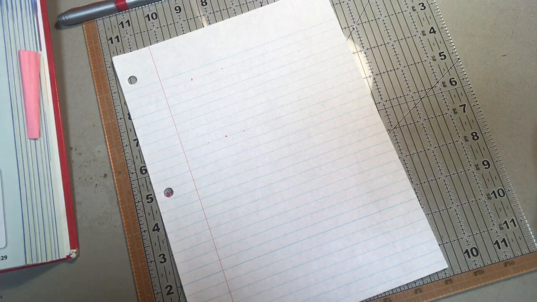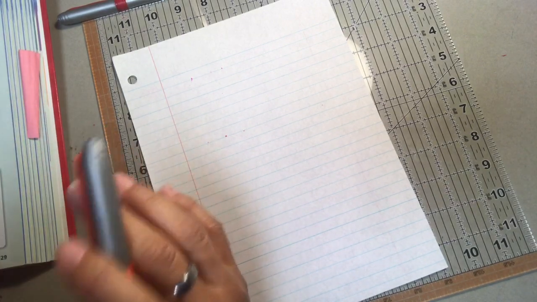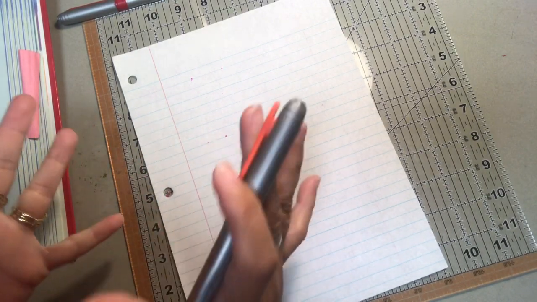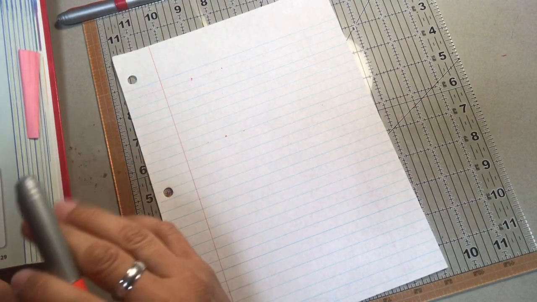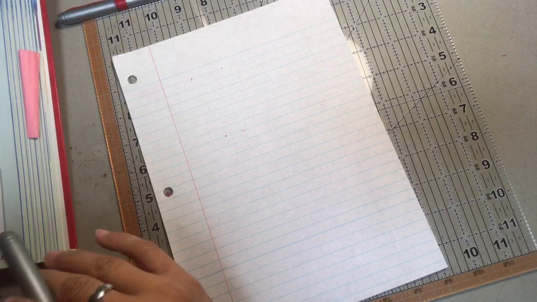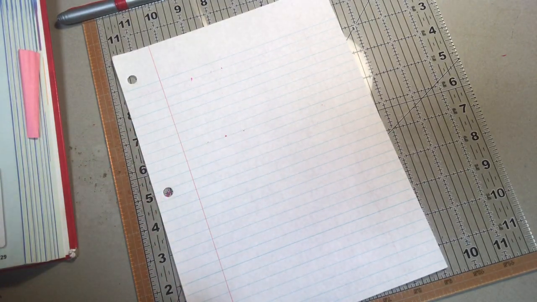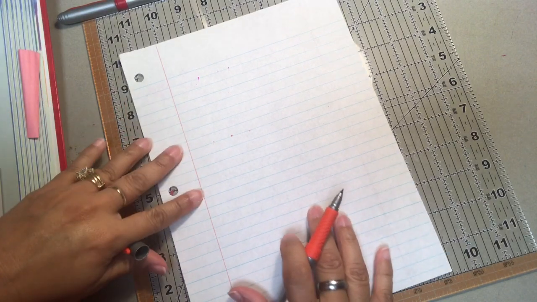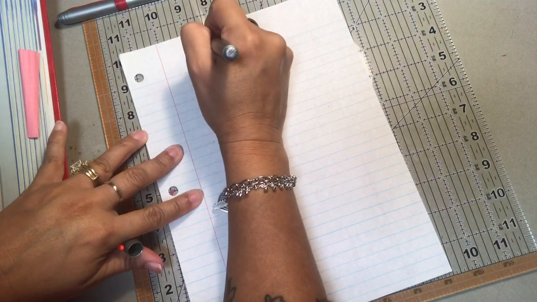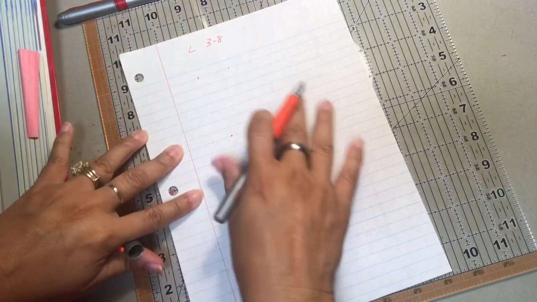Hi, sixth grade. We are looking at lesson 3.8. You have done this particular type of math equation in previous lessons. The only difference now is that decimal numbers are involved in these equations. I am going to look at some of the odd problems. I'll do the first odd number, number one.